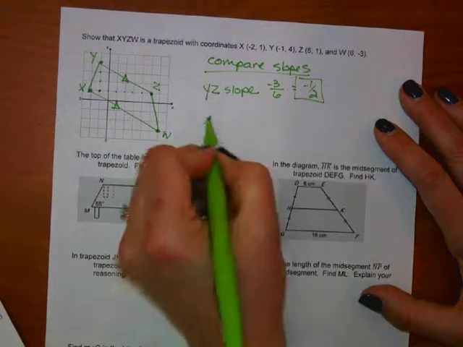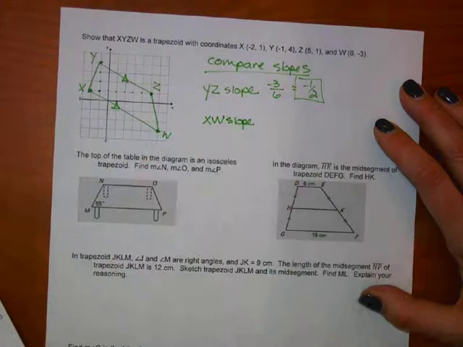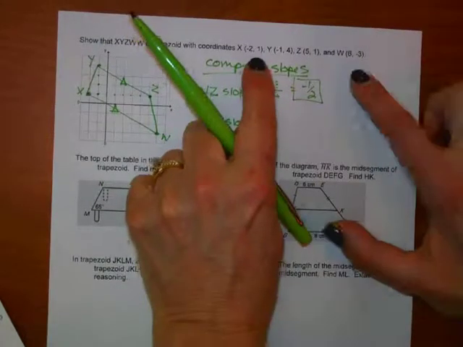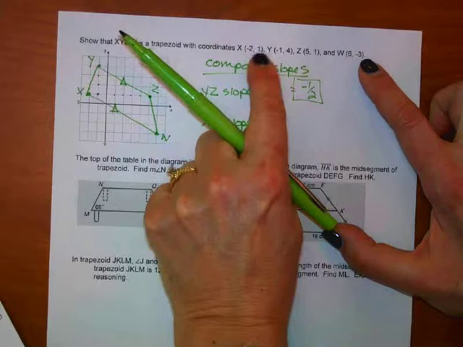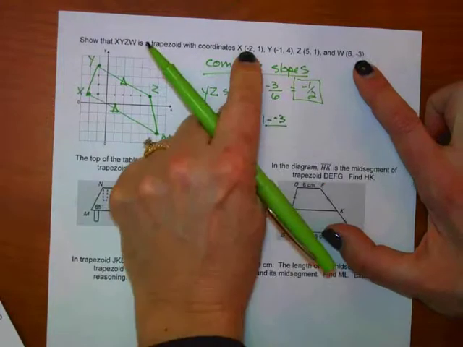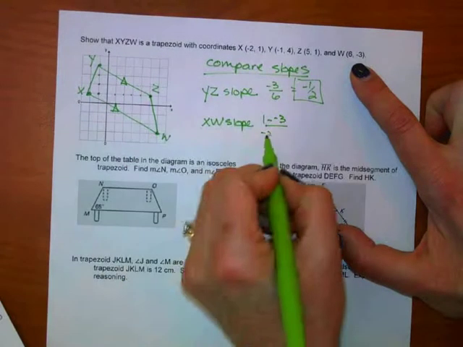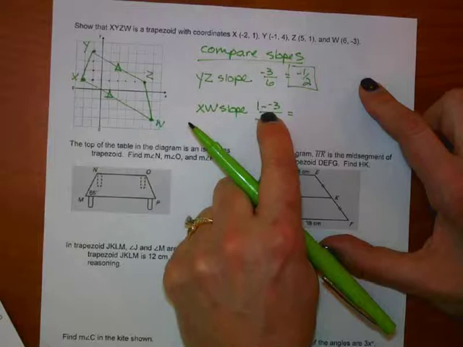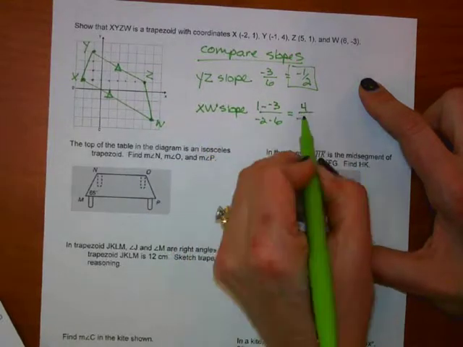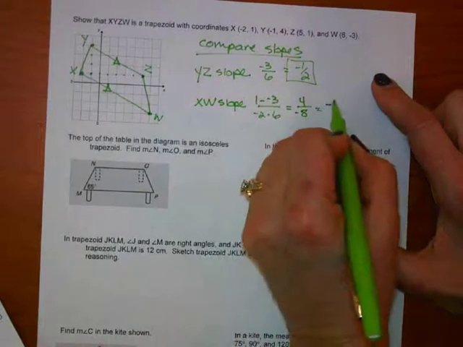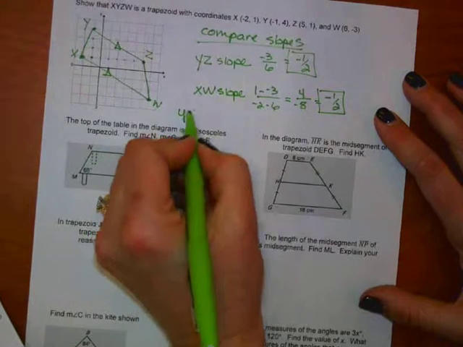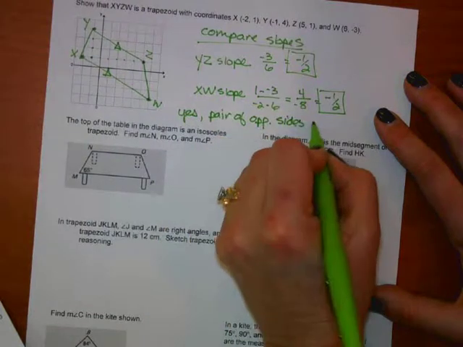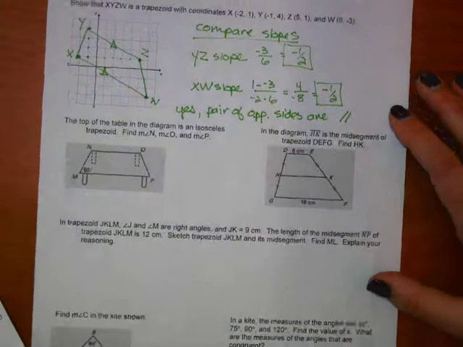Okay. So let's look at the XW slope. Now let's use the points just to refresh your memory. How do you find the slope? You subtract the y's over the x's. Right. So if I'm doing X and W here, it doesn't matter what order you go in. So I'm going to do 1 minus -3 over -2 minus 6. What happens here? They become plus, right? So it's 1 plus 3, which is 4 over -8. And what do we get? -1/2. So yes, we can say the pair of opposite sides are parallel. So we've proven that it is a trapezoid.